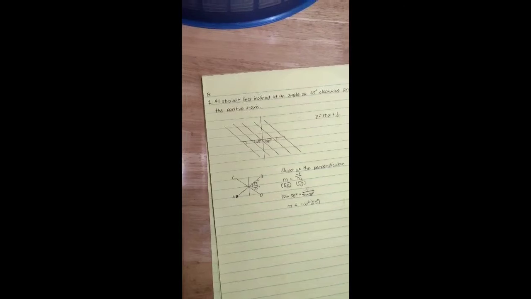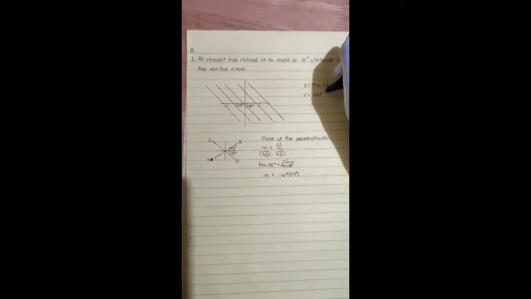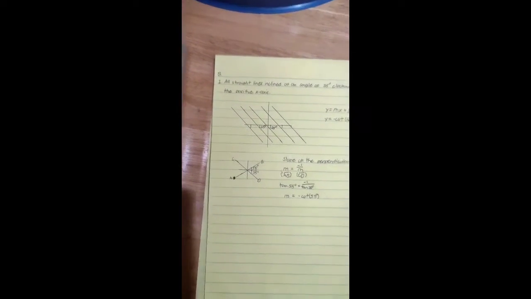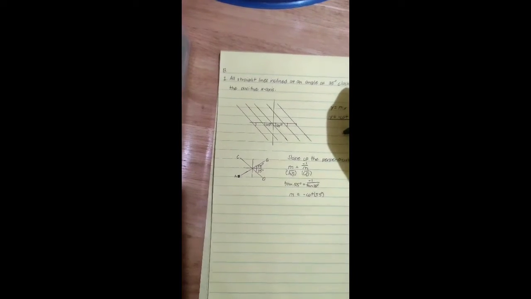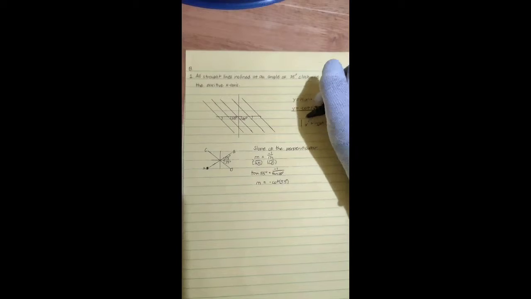So we have the value of m, the arbitrary constant 1, which is the b. So y is equal to, substitute the value of m, negative cotangent 55 degrees plus b. So to remove the arbitrary constant, we need to get the derivative. So y prime is equal to negative cotangent 55 degrees. So this is the final answer.